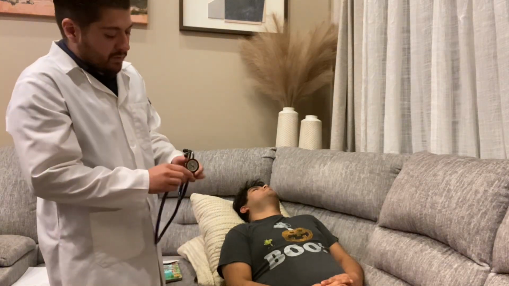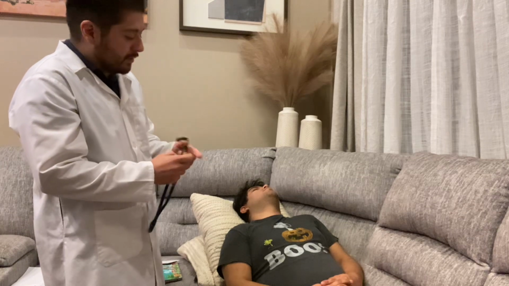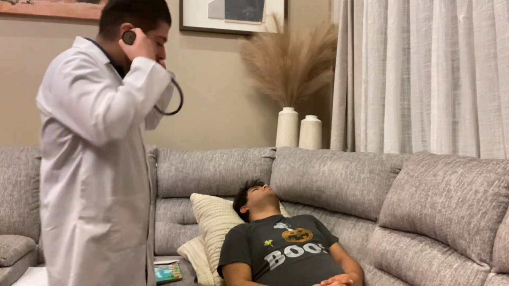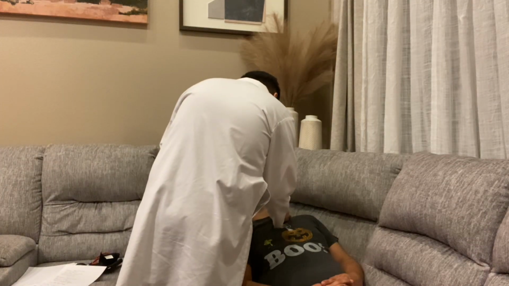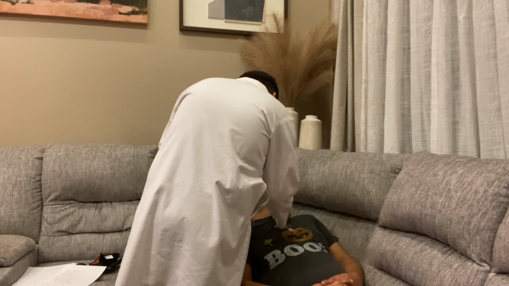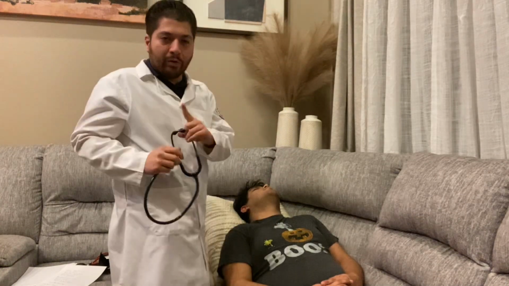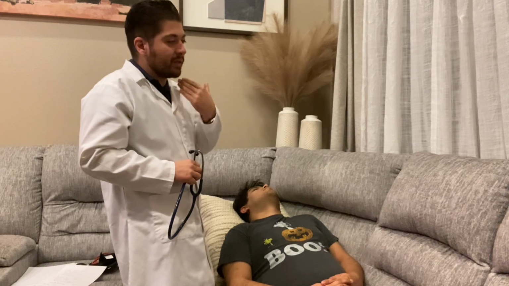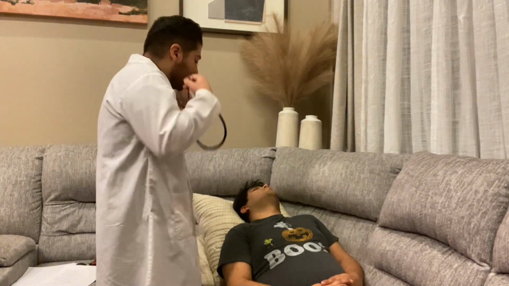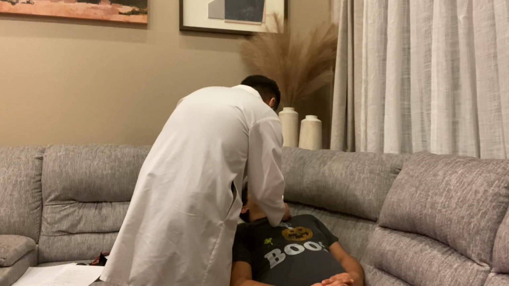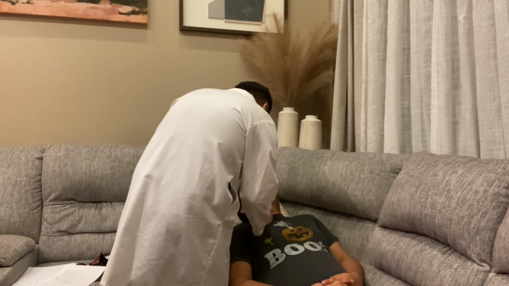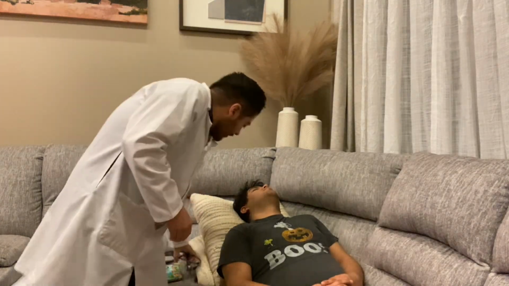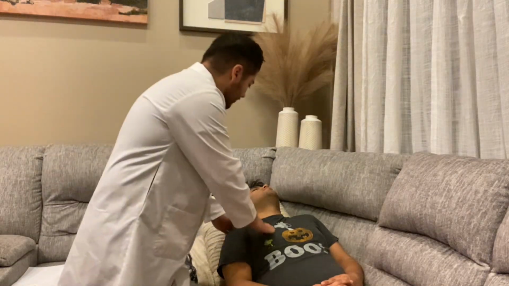And now we are going to auscultate the carotid with the bell, and we are going to be listening for any bruits or any whooshing sounds. Very important, make sure the patient holds his breath so you don't hear the air coming in and mistake it for a bruit. So can you hold your breath real quick, sir? Okay, so no bruit. And can you please take a seat, sir?